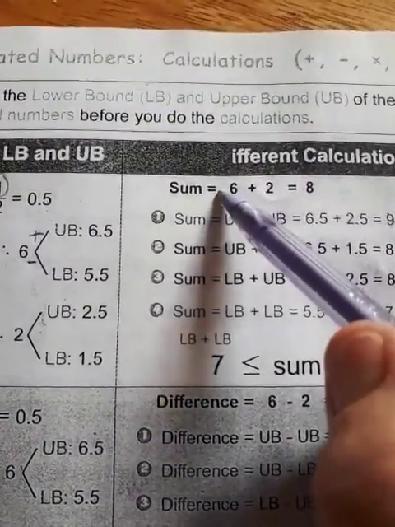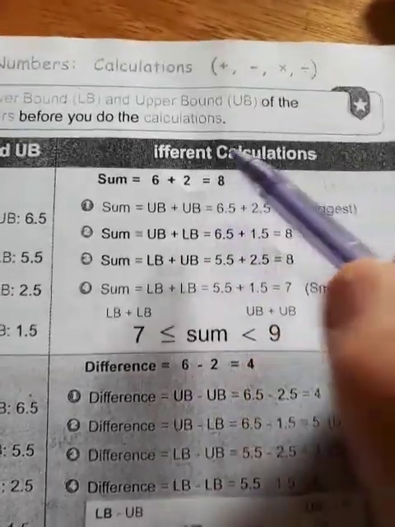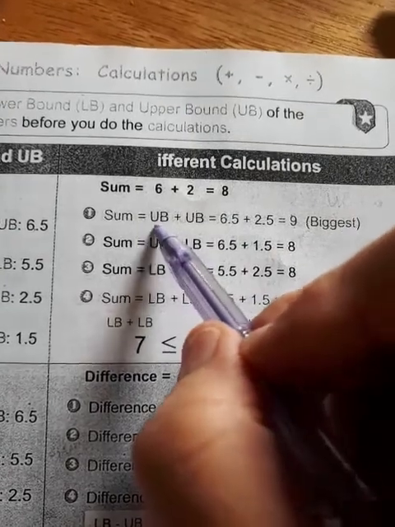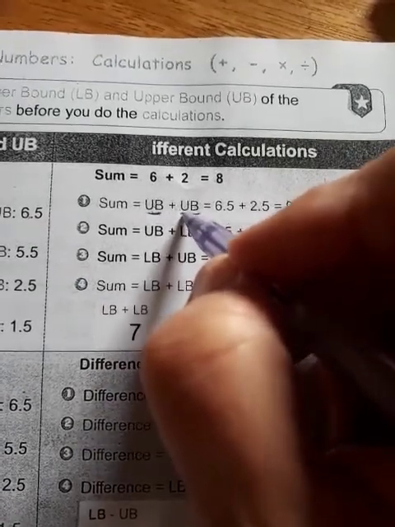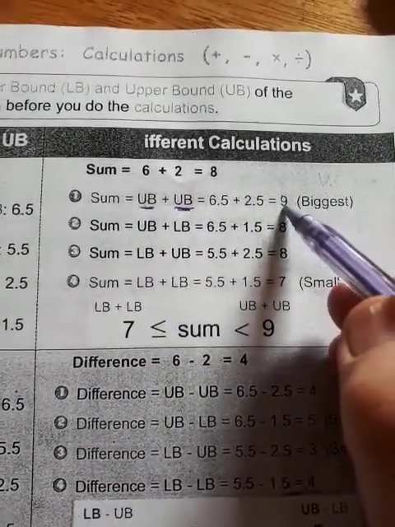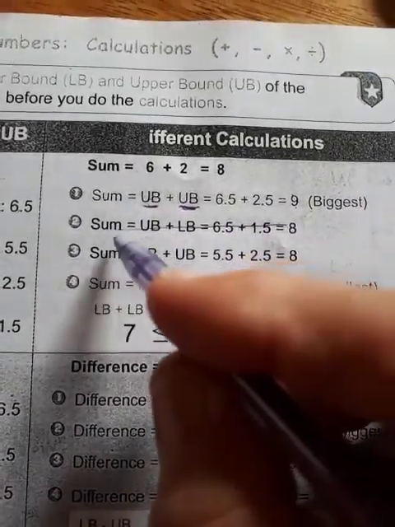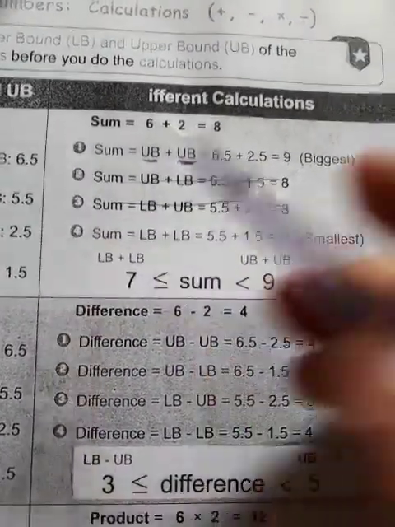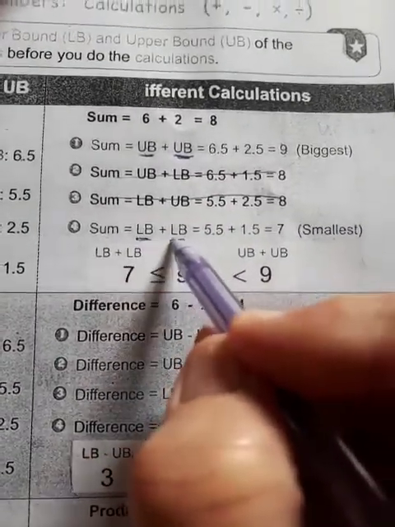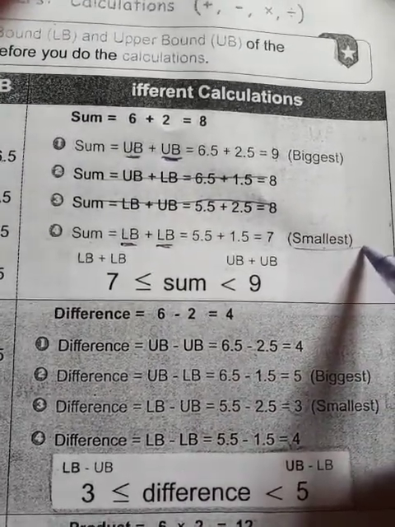All right. Now, importantly, for the sum, it would mean 6 plus 2 equals 8. But to find the upper bound for the sum, you will add both upper bounds. You will add upper bound and upper bound, which in this case gives me the 9. Then I would not even look at these two, people, because you never use those. Then for the lower bound of the sum, you would add the lower bound to the lower bound, which in this case gives you a 7, which gives you the smallest possible number.